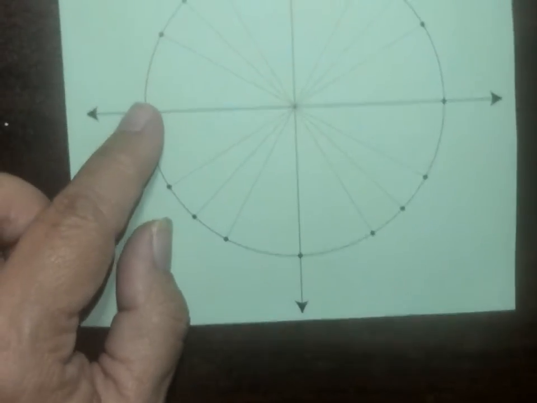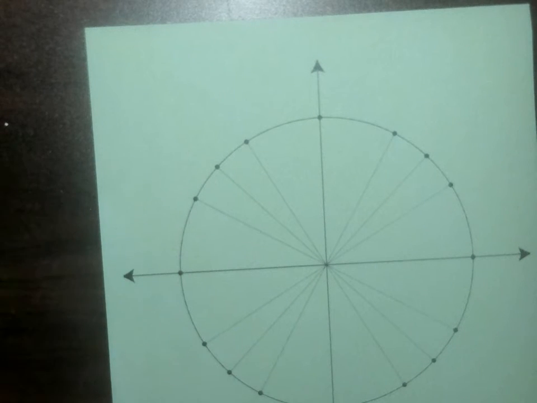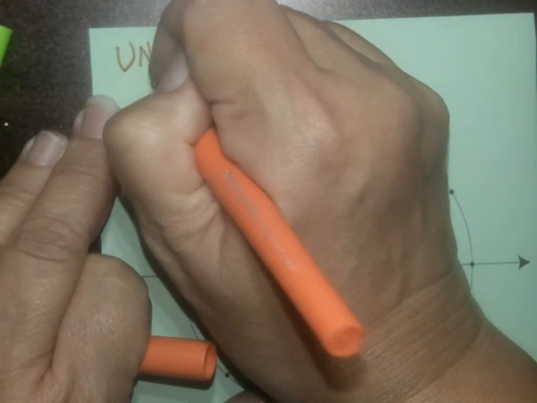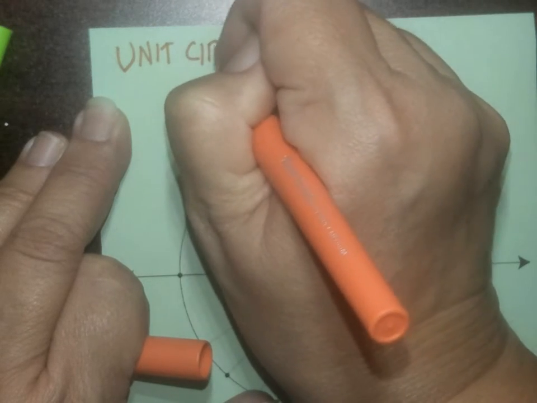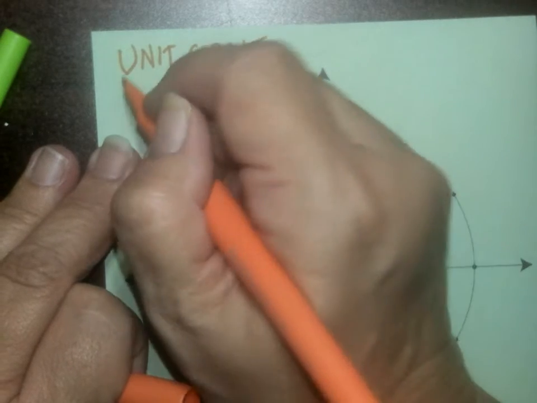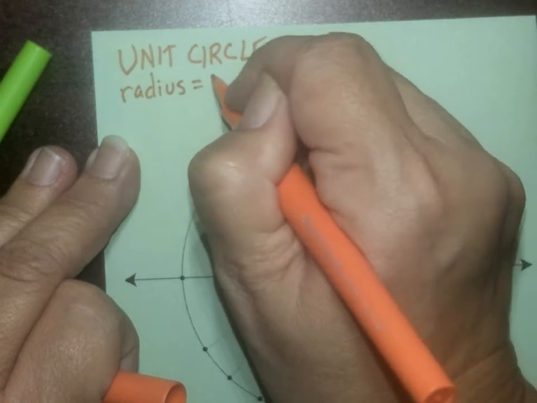What other special right triangle do we know? 45, right? 45, 45, 90. So that's exactly what we're going to do on this one. So again, this is a unit circle. What makes it be a unit circle is the radius is equal to 1.